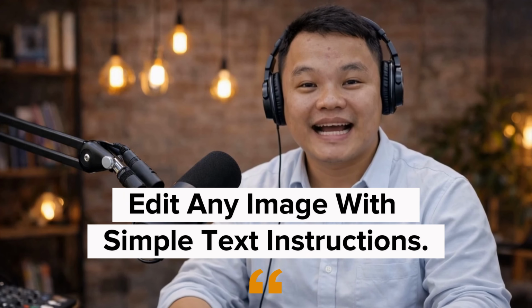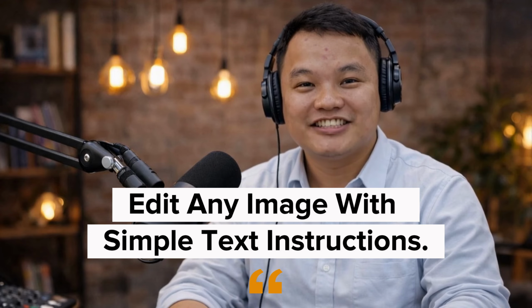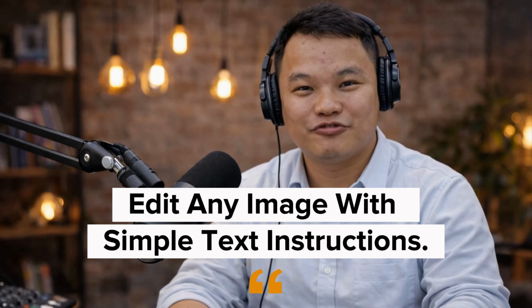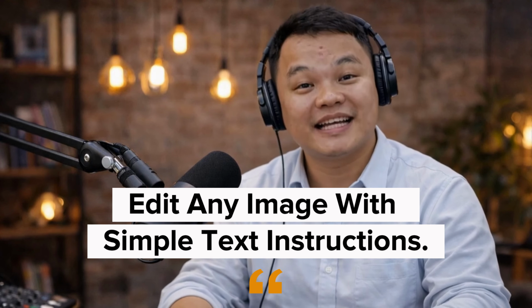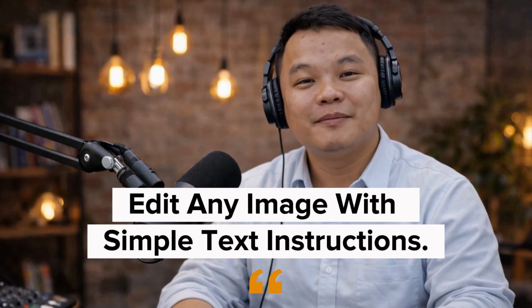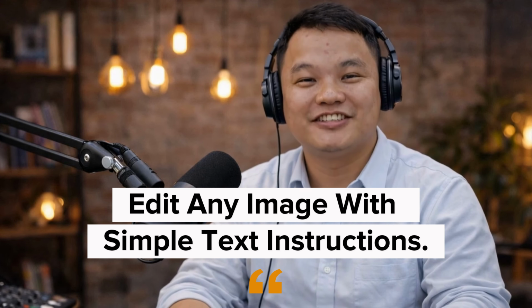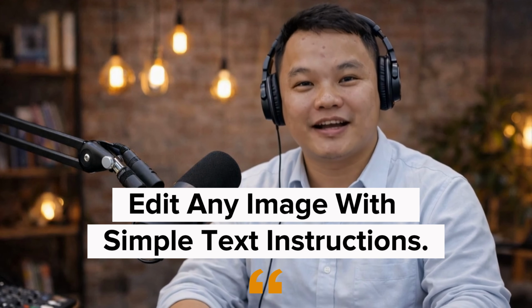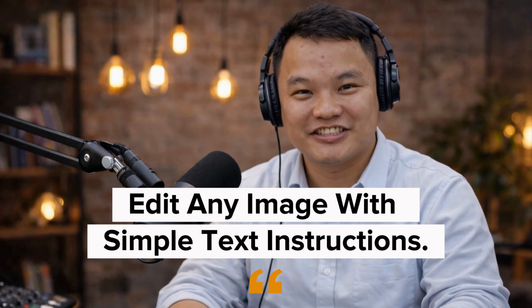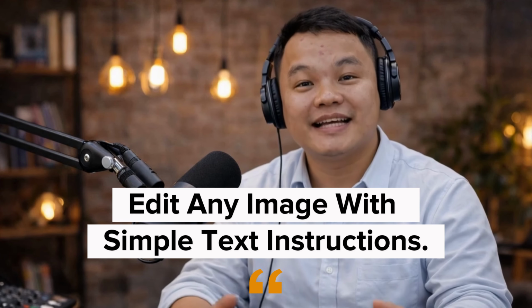Next, you can edit any image with simple text instructions. You upload a photo, type what you want changed, and the app handles the edit for you. You can change the background, swap outfits, adjust the lighting, add objects, remove objects, or completely transform the scene. It works for quick edits, and it also works for bigger changes.